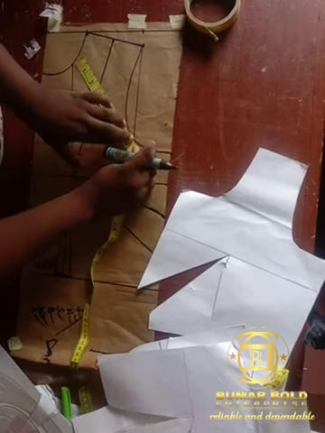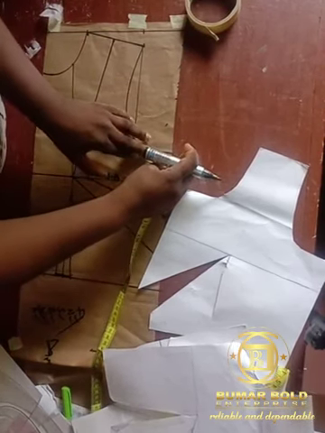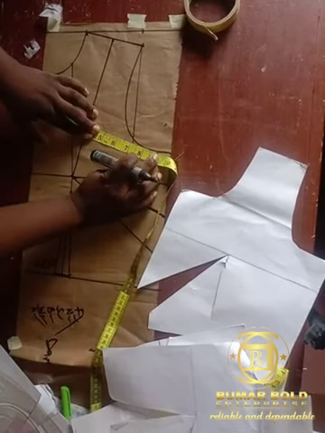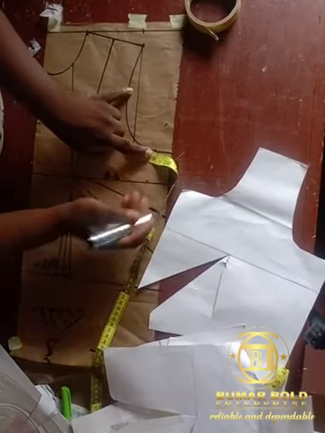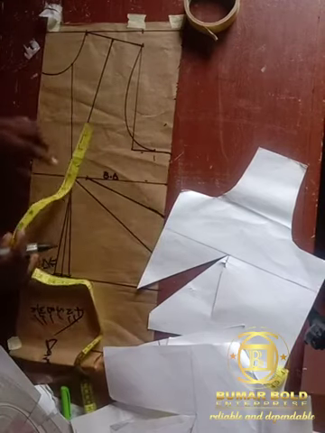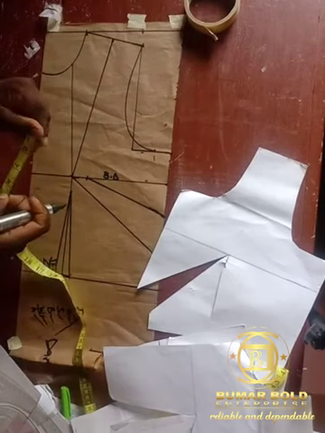Can you see the way I'm measuring the curveness? So this is 8.5, or should I say 8.75, since this is where it is stopping. 8.75 divided by 2 is what we'll do here.